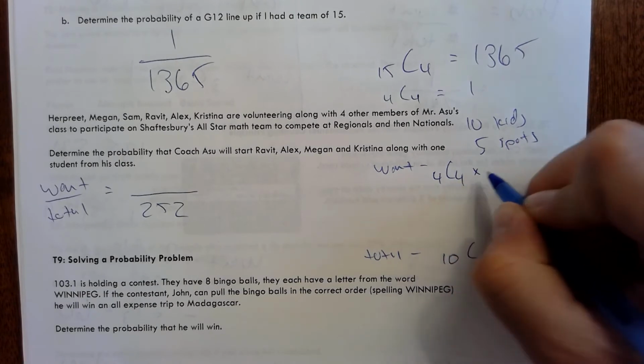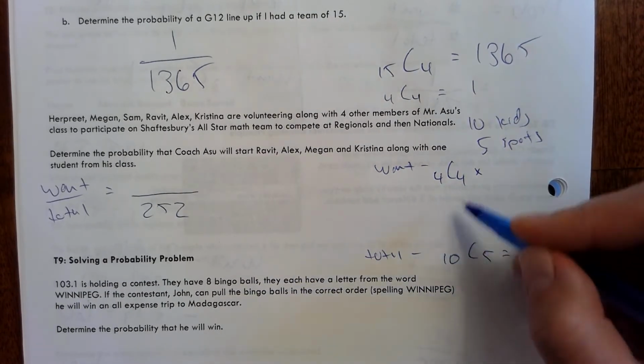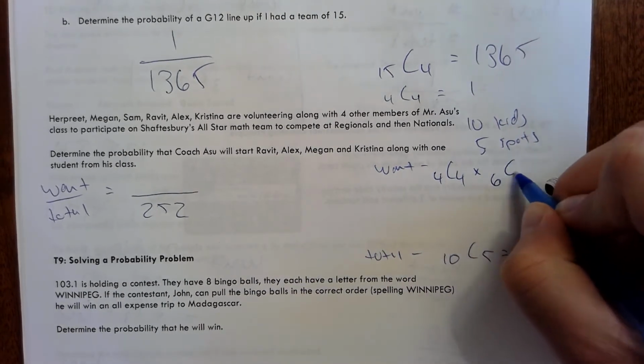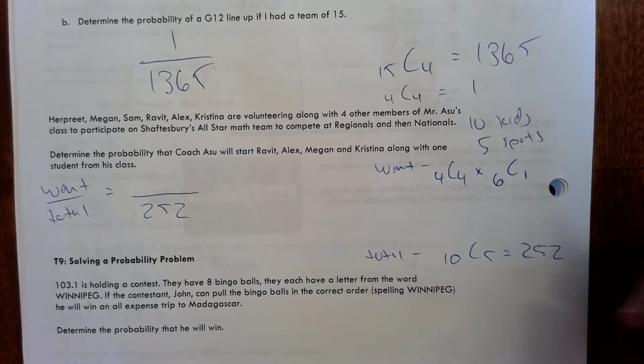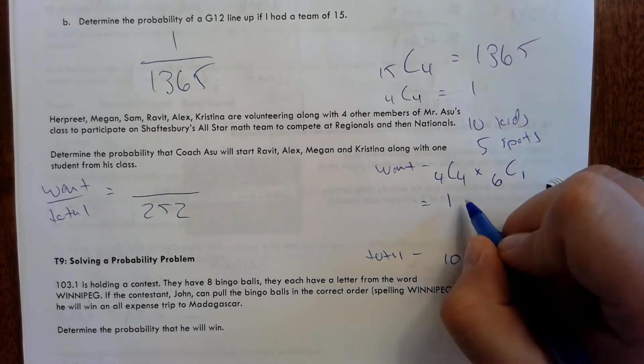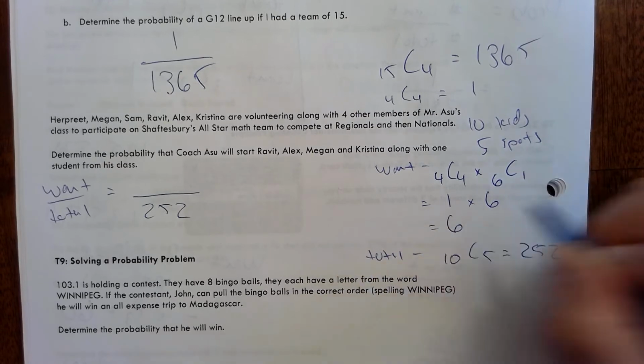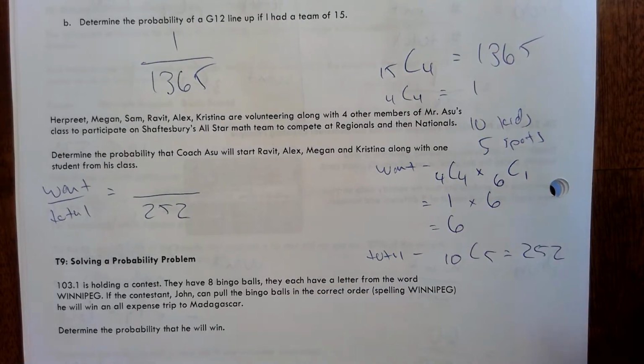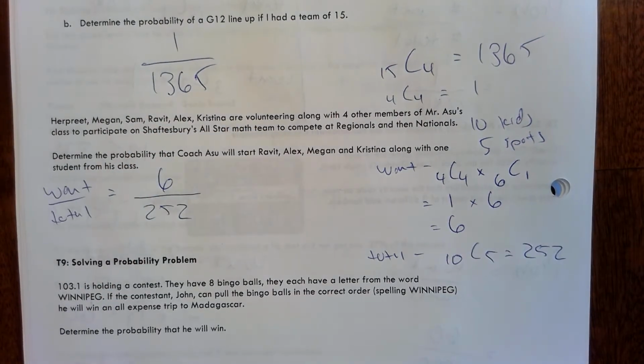So we're going to multiply. How many kids are left? Well, there are 10, so there's 6 kids left. Choose one of them out of there. All right, so there's one way to do that and 6 ways to do that. So there's 6 ways we can do this in total. So 6 out of 252.